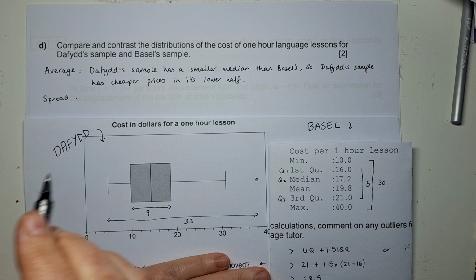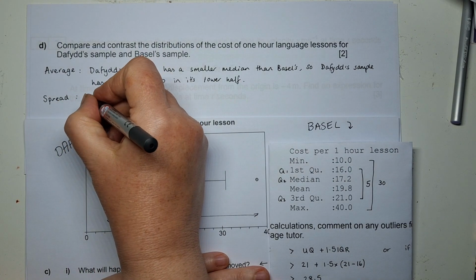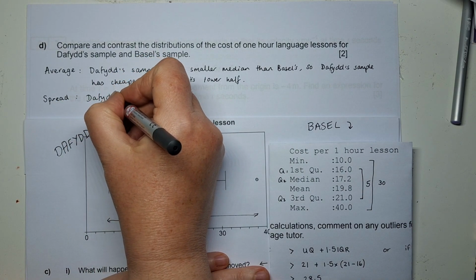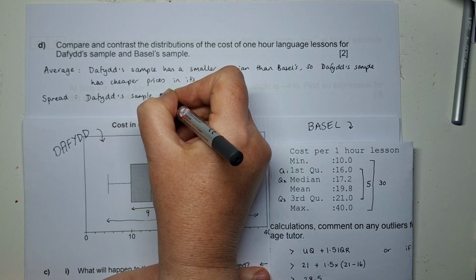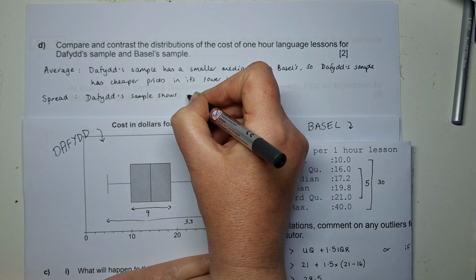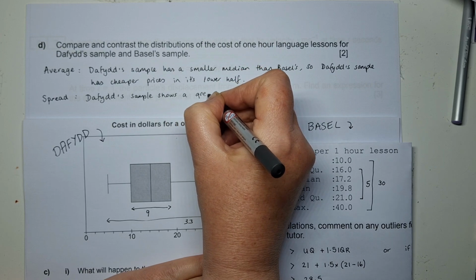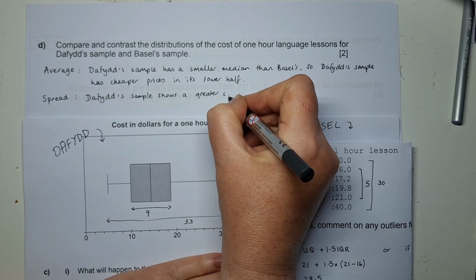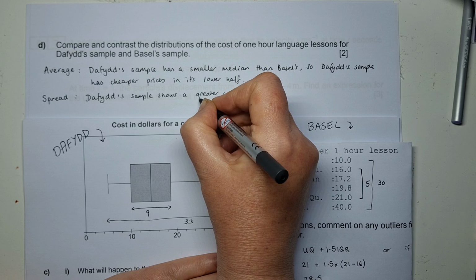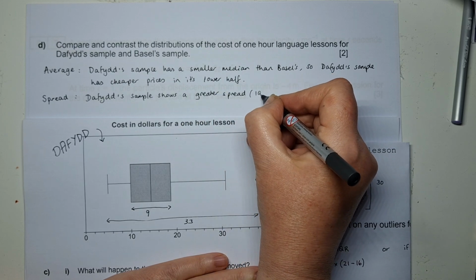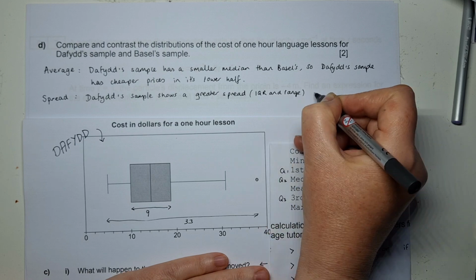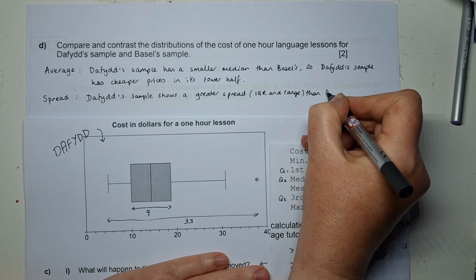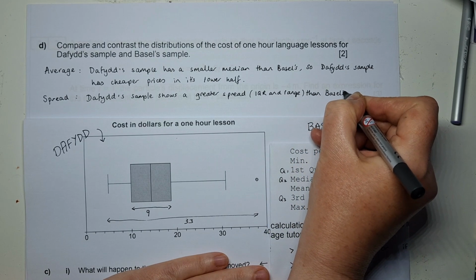Okay. So David's sample shows a greater spread, let me put in brackets, interquartile range and range, than Basil's.